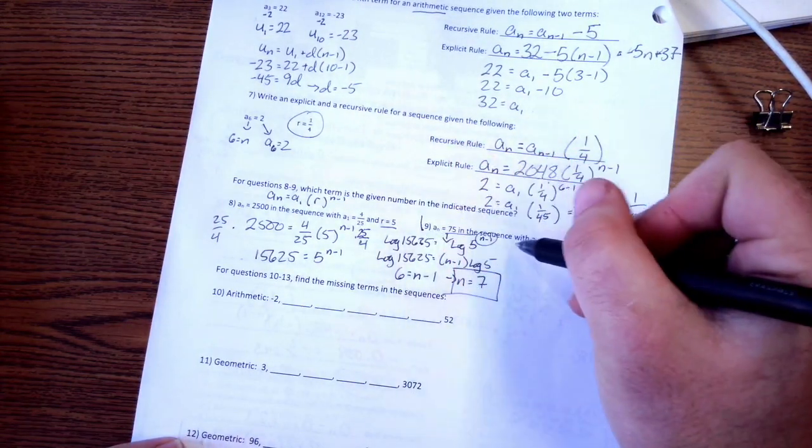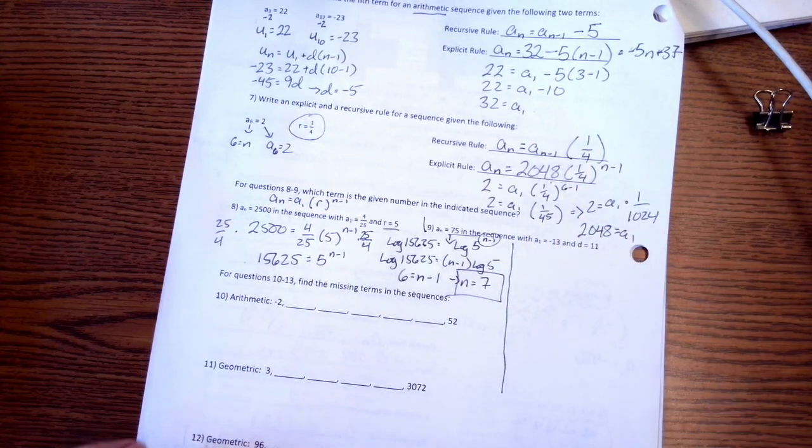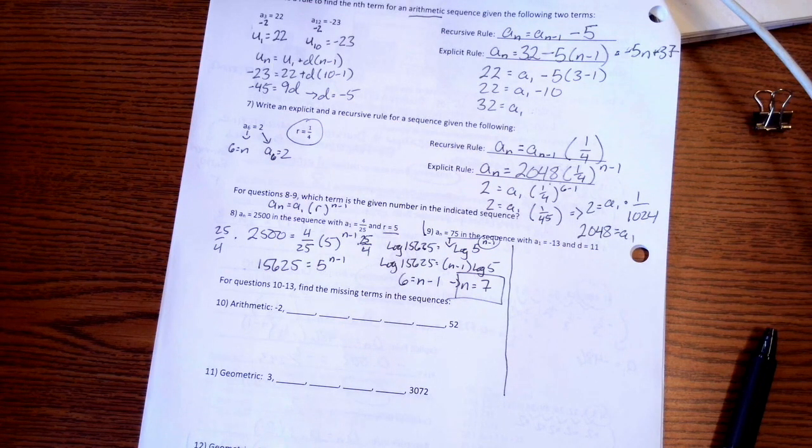Number 9, here, maybe I won't. Number 9 is a sub 1 equals negative 13 and d equals 11, but that's the bell for the first class, so I'm going to pause here and then come up soon with the next part of this video.